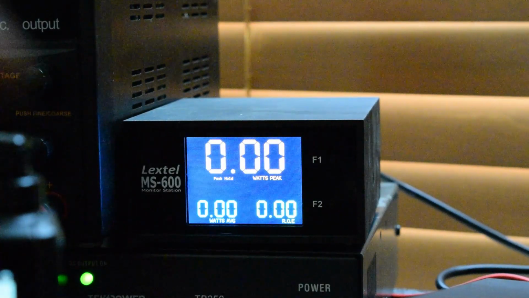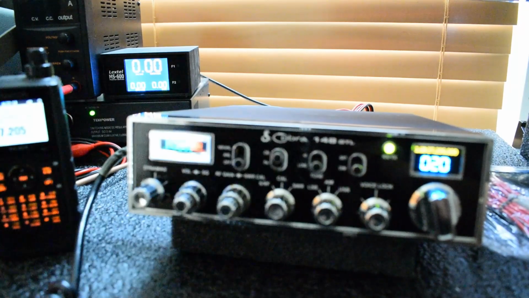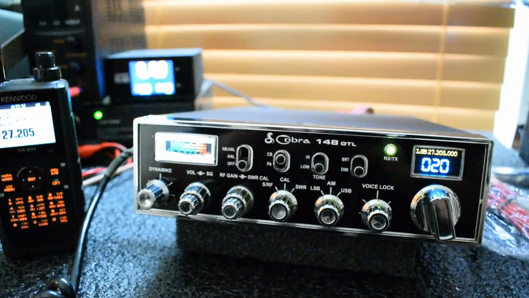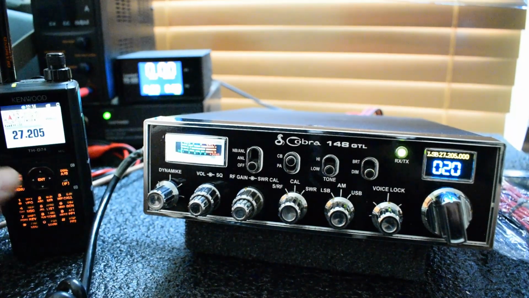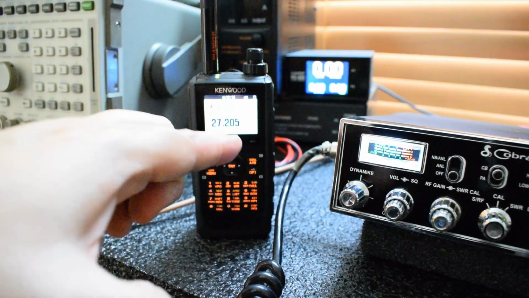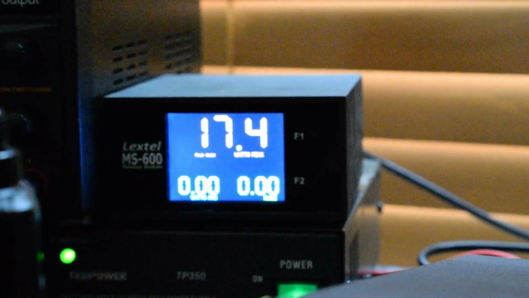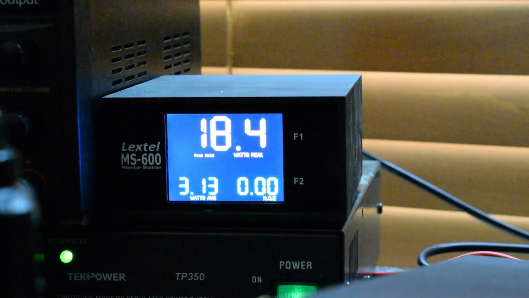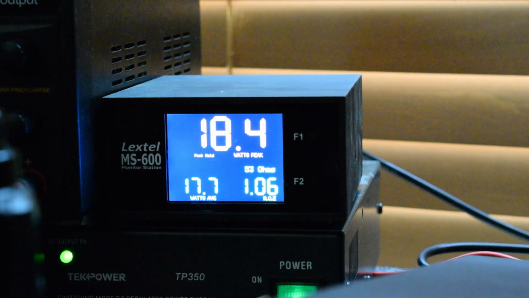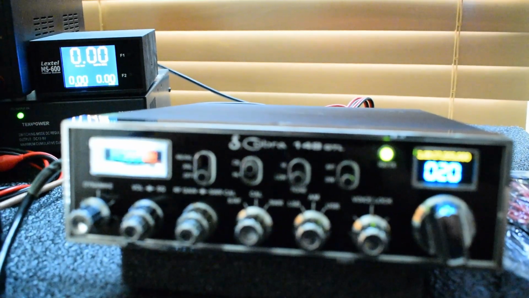And I'm going to switch over to LSB. LSB there. LSB here. 1, 2, 3, testing. About 18 peak. 18 was the peak on LSB on channel 20.